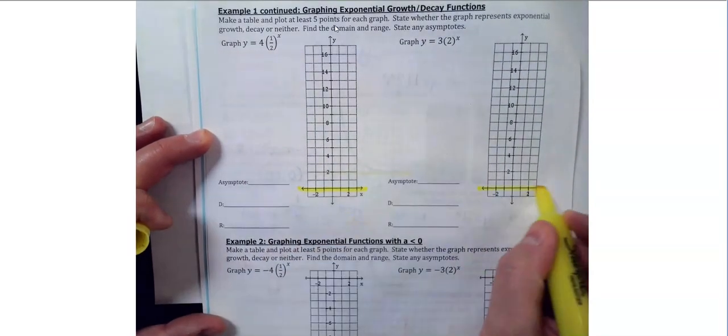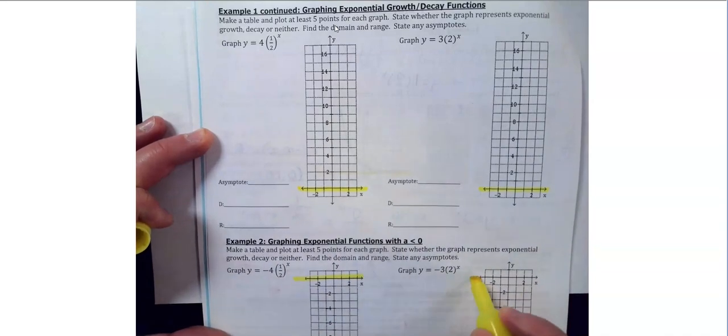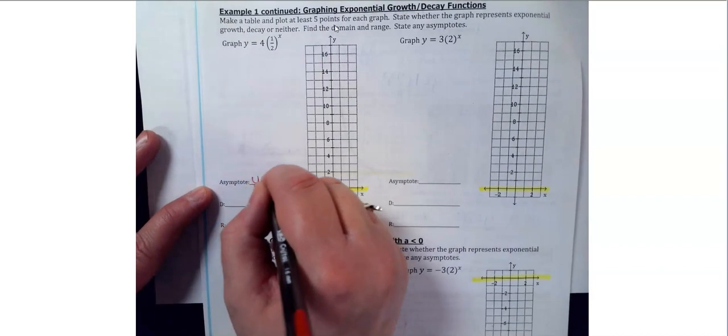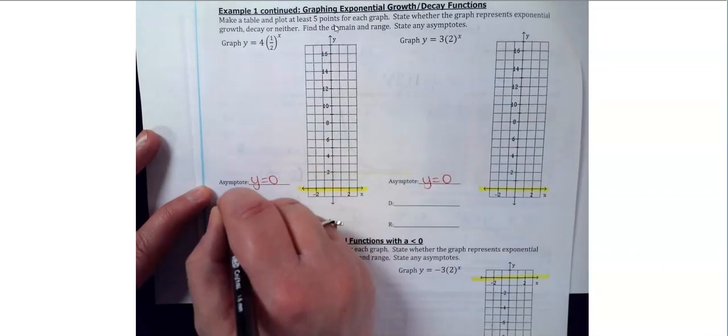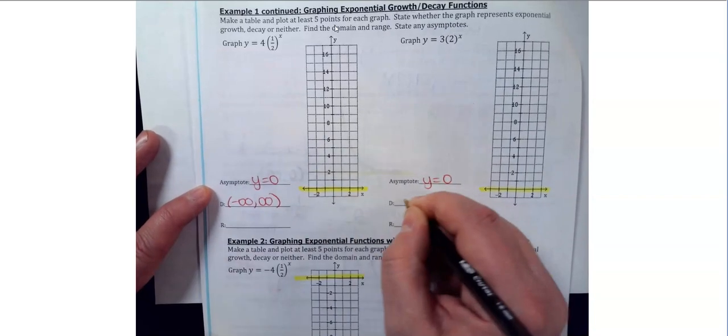Every single one of these should have the x-axis being the asymptote. Every single one. And so every single one, y equals 0 is your asymptote. Every single one of these, the domain is going to be all real numbers. It's going to go left and right forever. And then the range we'll just have to think about for a second. But I promise every single question today, asymptote will be y equals 0. The domain will be -infinity to infinity. And that domain will be the same when we do some shifting tomorrow, but the asymptote can change.